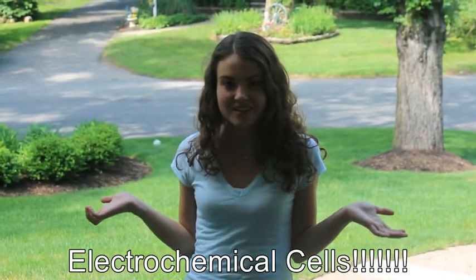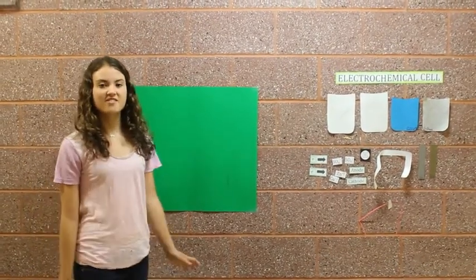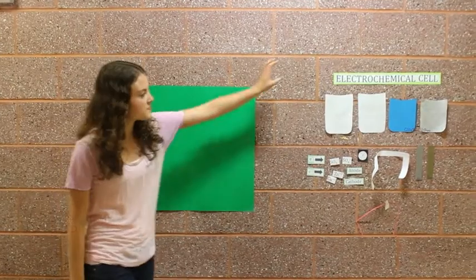What is an electrochemical cell? Well, an electrochemical cell uses an oxidation-reduction reaction to convert chemical energy into electrical energy. So let's see how an electrochemical cell is set up.